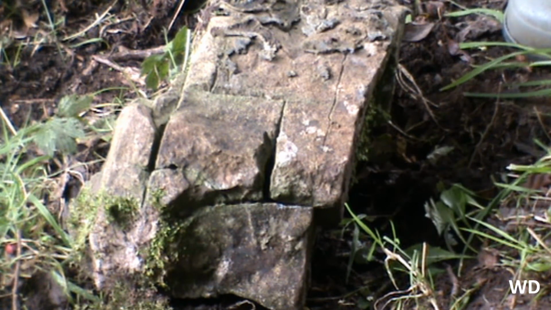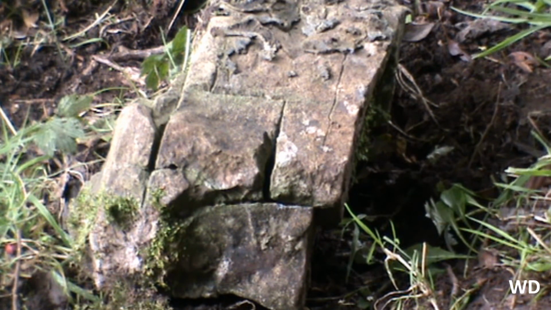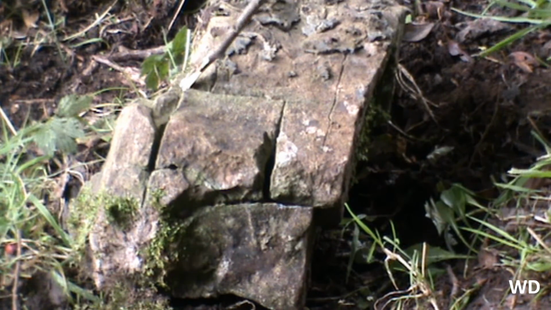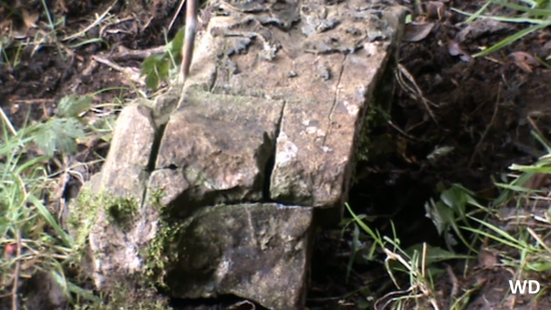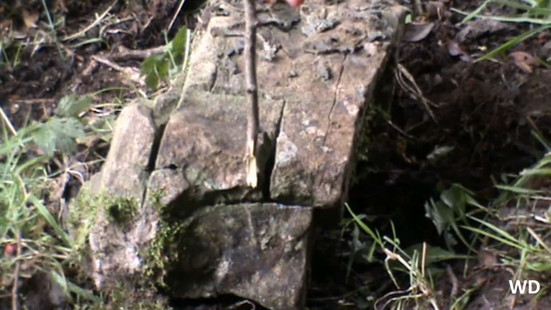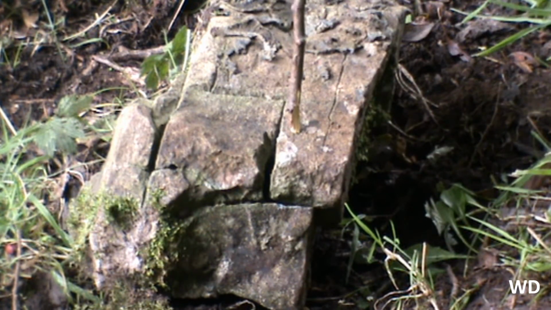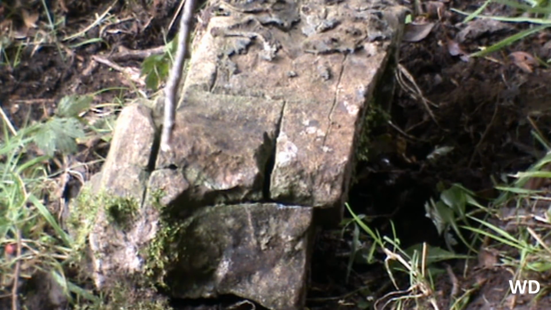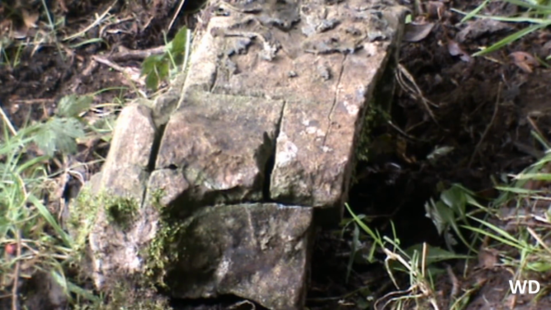What we have here, sorry about this, what we have here are these lines. I'll just point them out to you. Another one starting here. I suppose this one here and this one would be two main ones. Of course there's other ones here and here. That's pretty odd, the way it's cut a square, what's practically a square, into the rock.